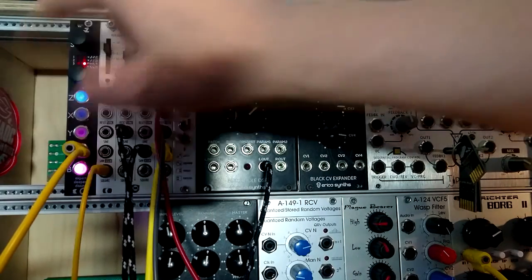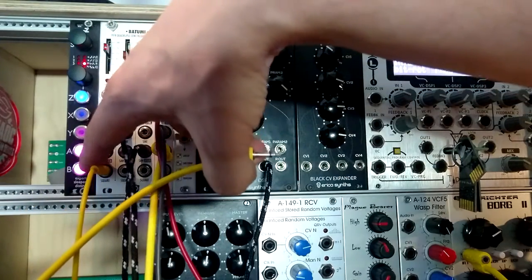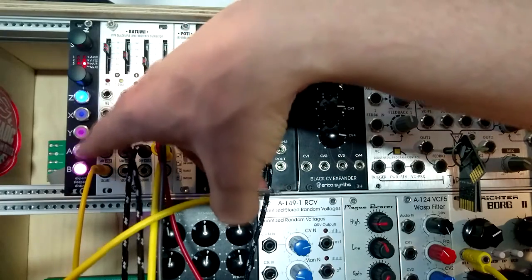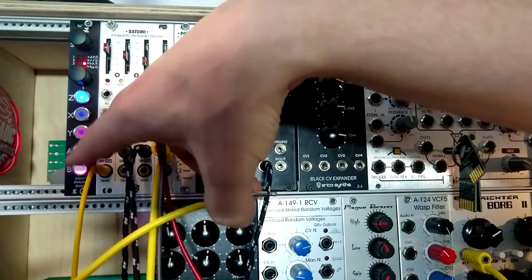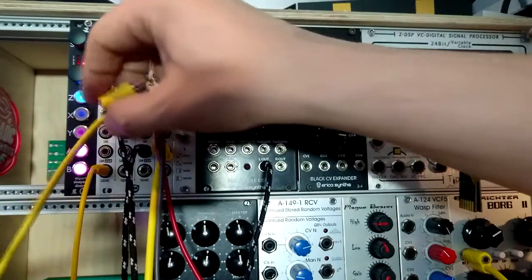Now, the outputs on this module are located down here, outputs A and B, and depending on the algorithm, we have different things coming out of these outputs. It could be audio, it could be a CV out, depending on the algorithm.